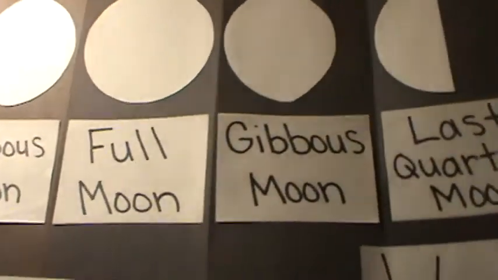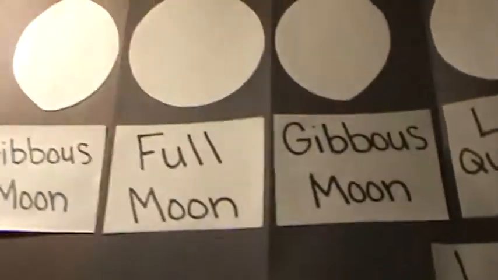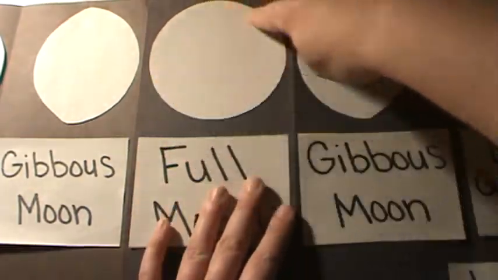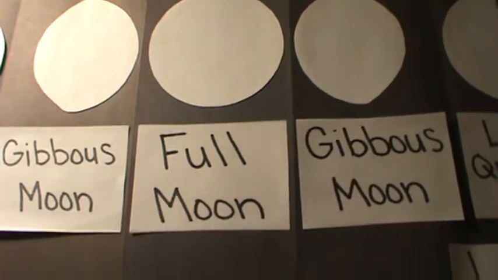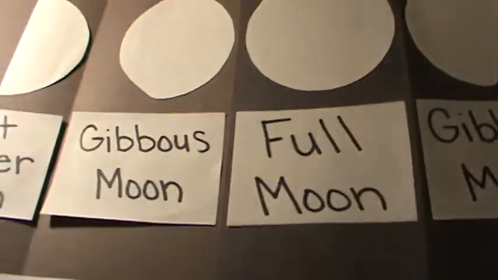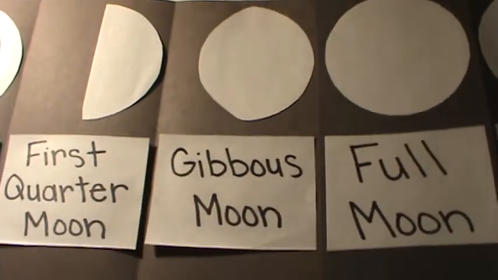I just used construction paper, and I used a lid of a cup to trace the moon, and then from there I just cut different parts off of the moon. So do that as a family. That would be a fun little project.